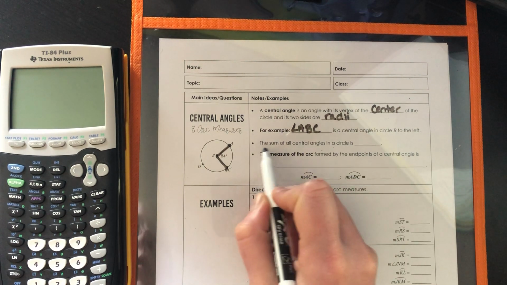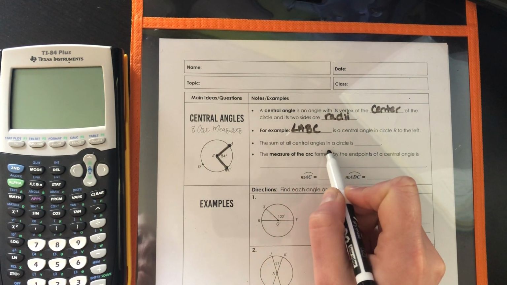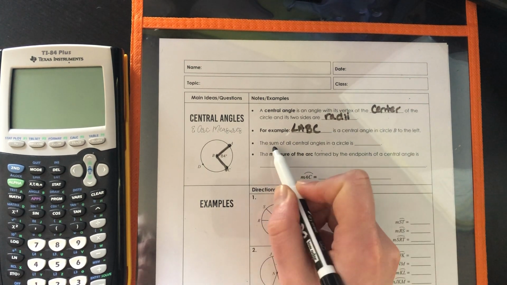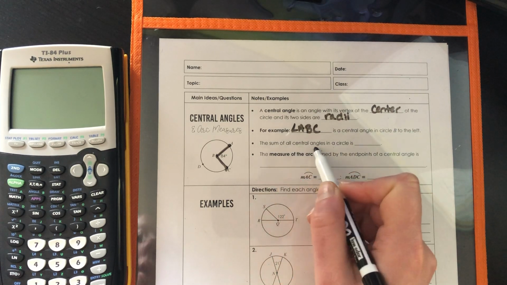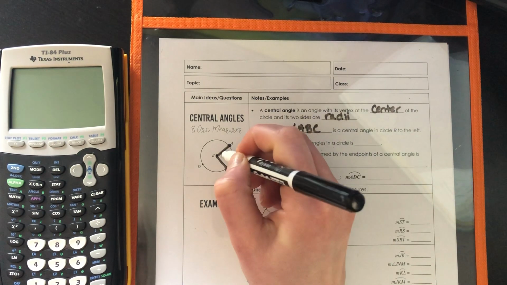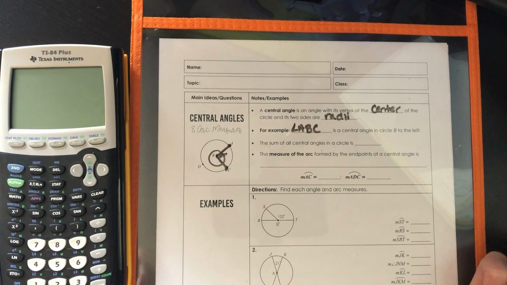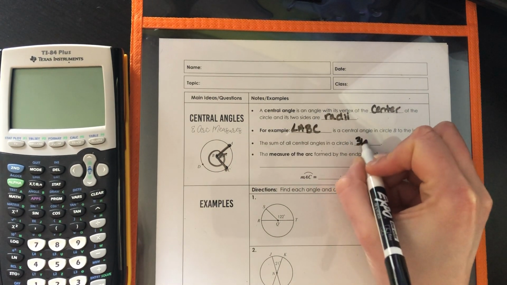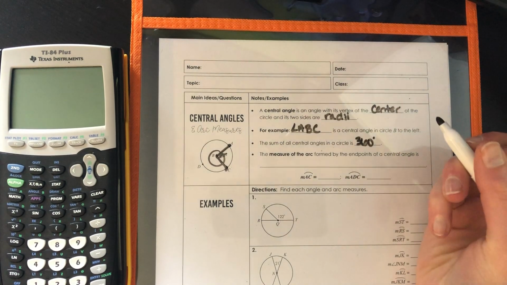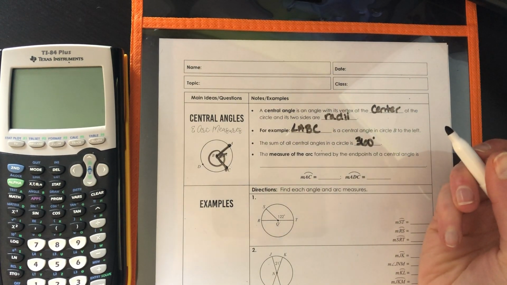Now, the sum of all central angles in a circle is what? Well, sum means to add. All central angles in a circle, well, a circle goes how many degrees all the way around? 360. So all our central angles are going to add up to 360 degrees.